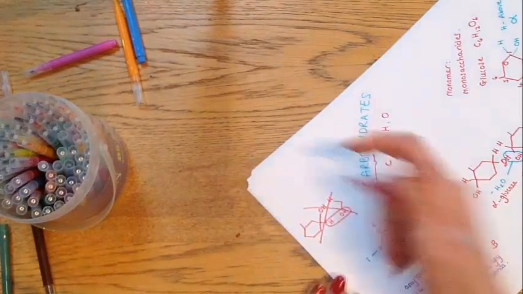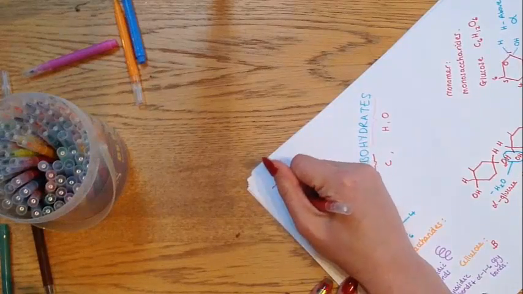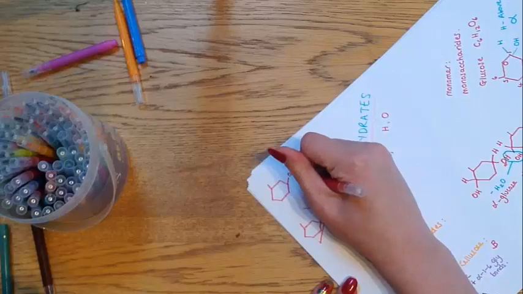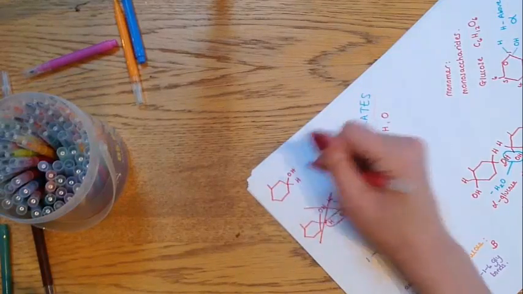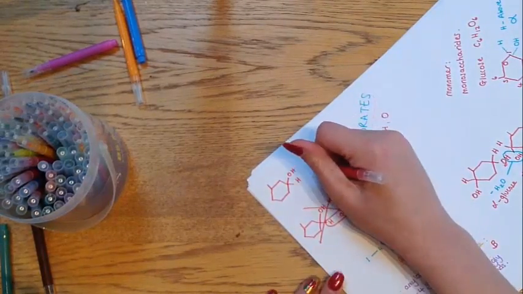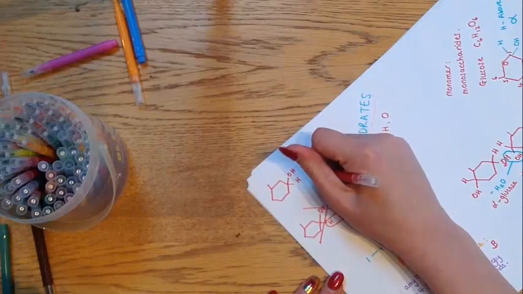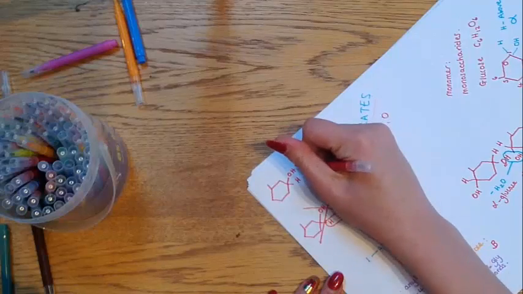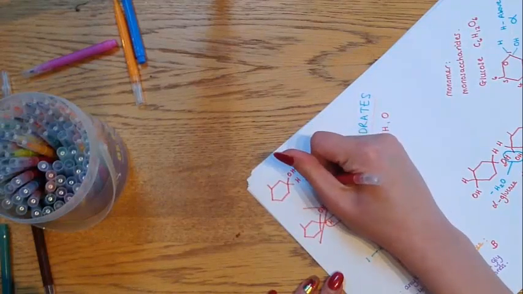So what we have to do is, with every other beta glucose, we have to turn it upside down. With this beta glucose, we turn it upside down, and this time we have the two OHs together.